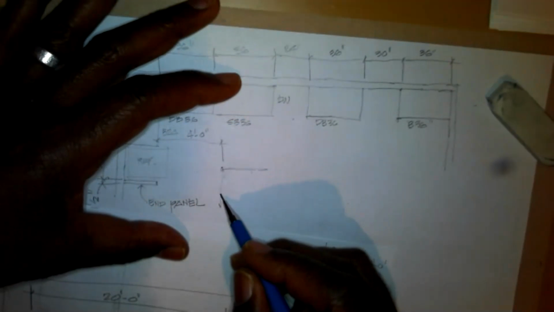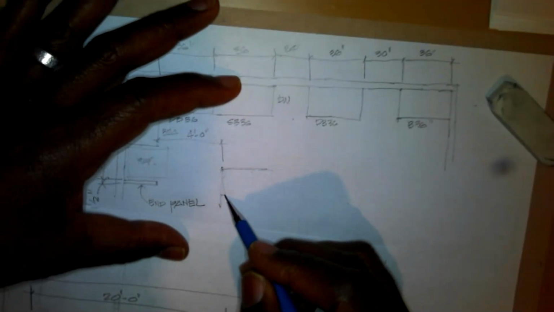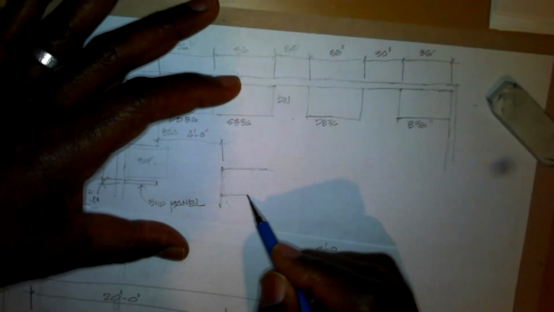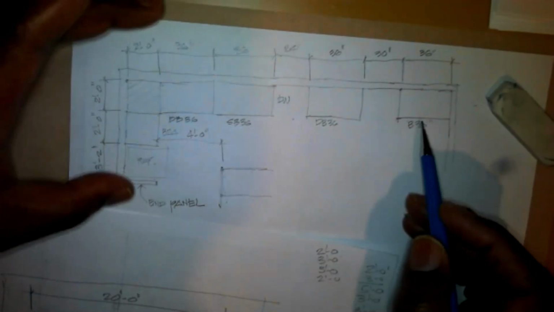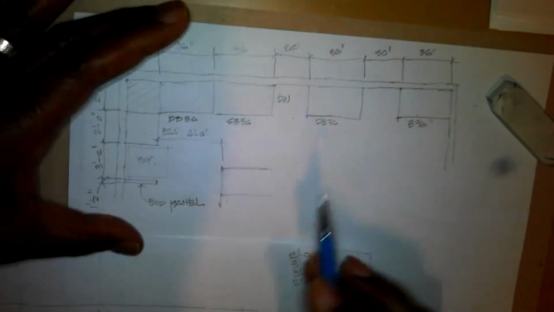Okay, that's 6. Okay, so I think what might be cool if we come here and we put a base cabinet here, because most of your base cabinets are 36 inches, right?